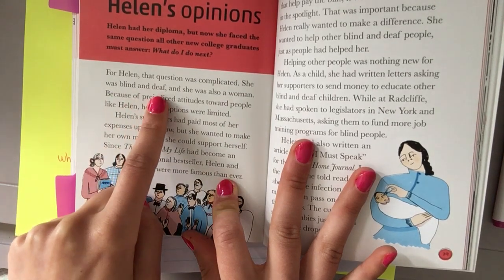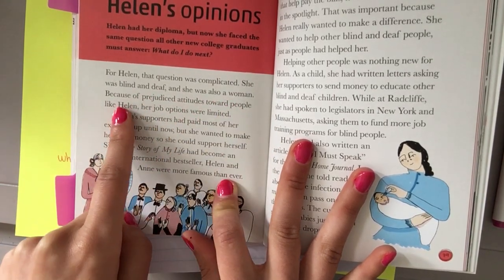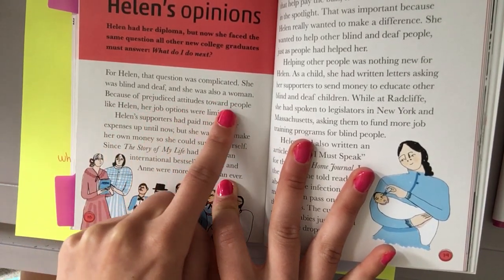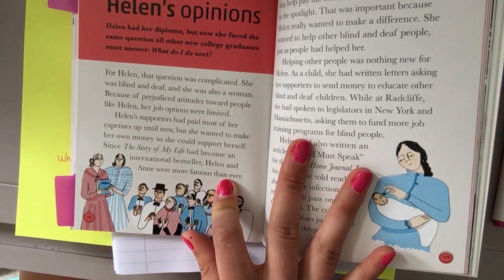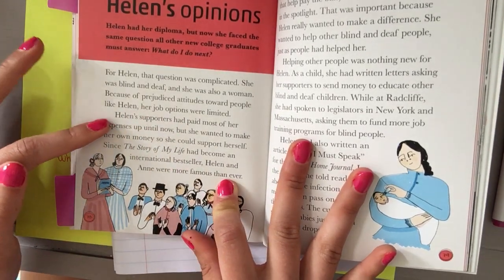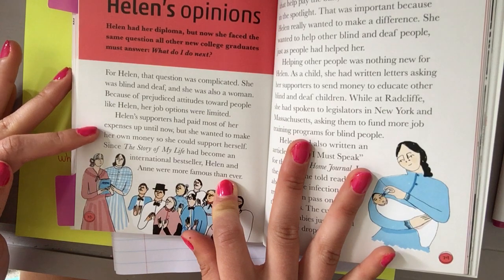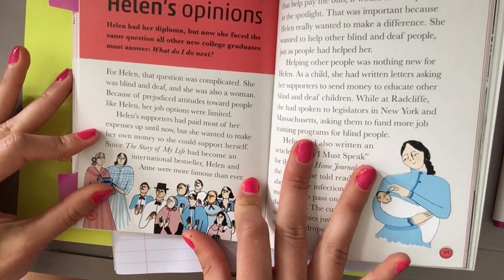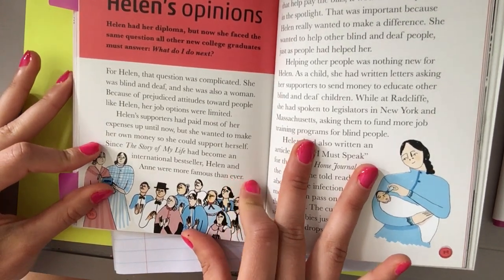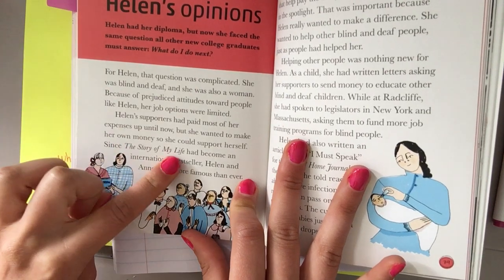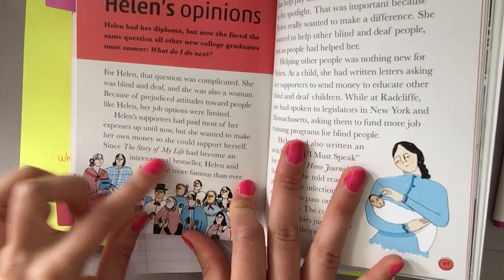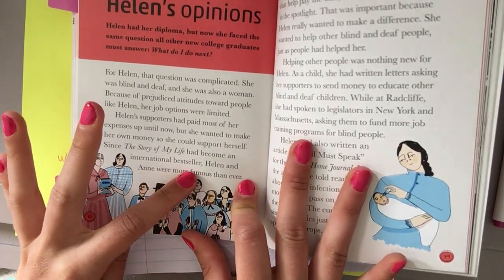She was blind and deaf, and she was also a woman. Because of prejudiced attitudes toward people like Helen, her job options were limited. Helen's supporters had paid most of her expenses up until now, but she wanted to make her own money so she could support herself. Since The Story of My Life, that's a book she ends up writing, had become an international bestseller, Helen and Anne were more famous than ever.